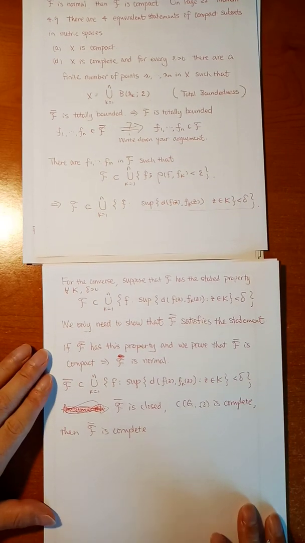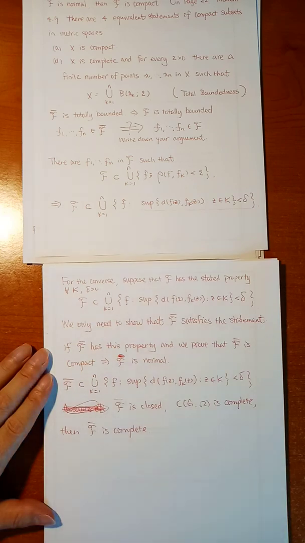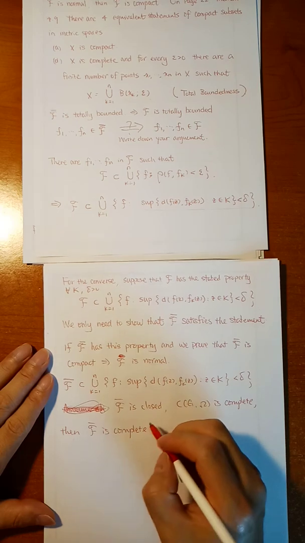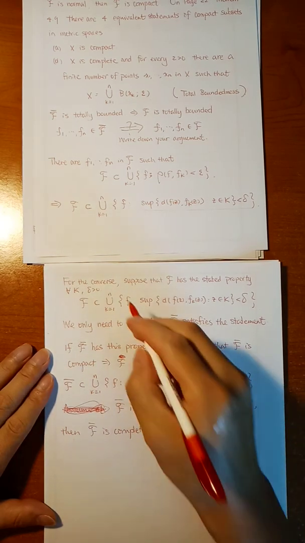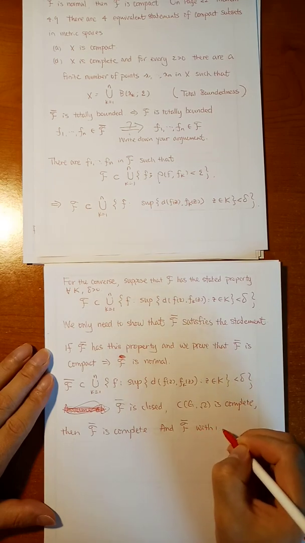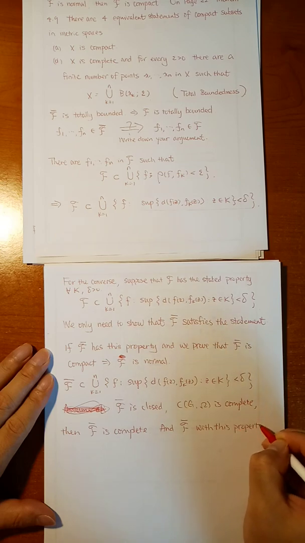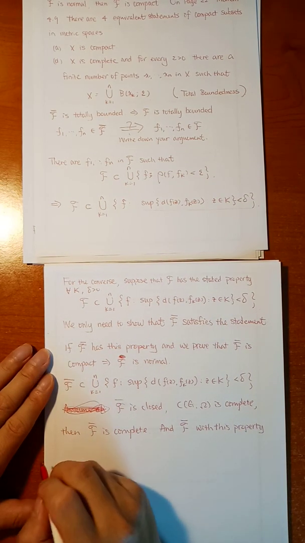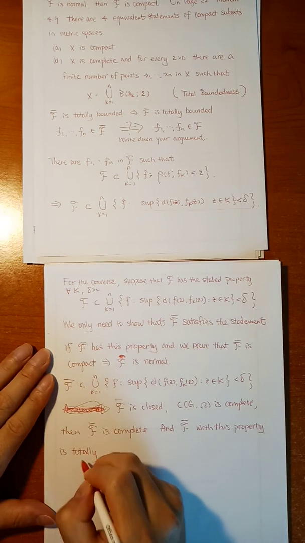Every closed subset in a complete metric space is also complete. And F bar with this property is totally bounded.